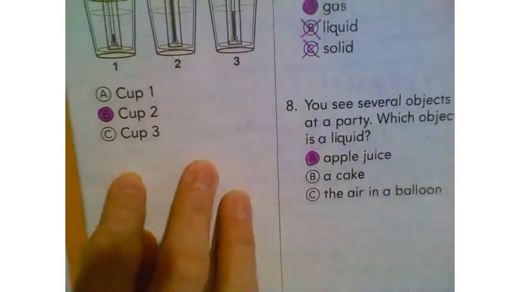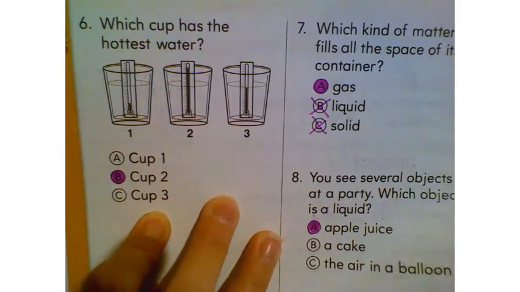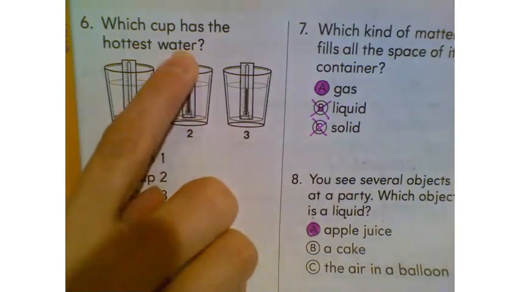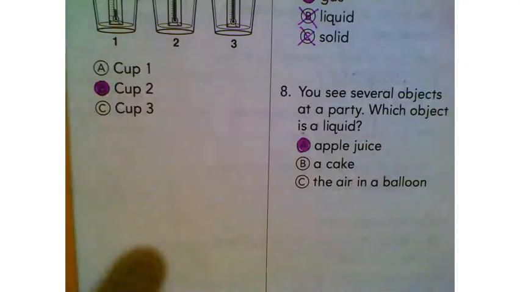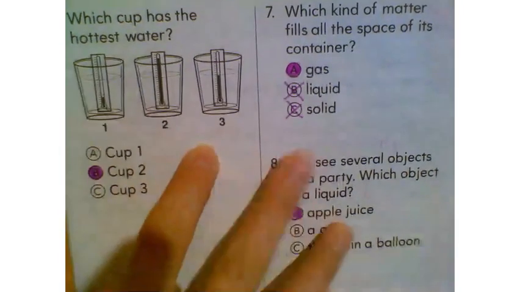Okay, if you want to turn the page at the top, number six said, which cup has the hottest water? So when you look at these, you can see that the one that has the hottest temperature has the highest thermometer. So that was cup number two. So go ahead and fill in B.